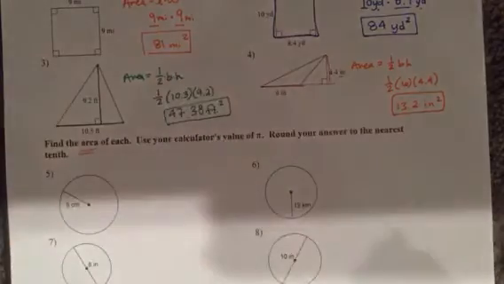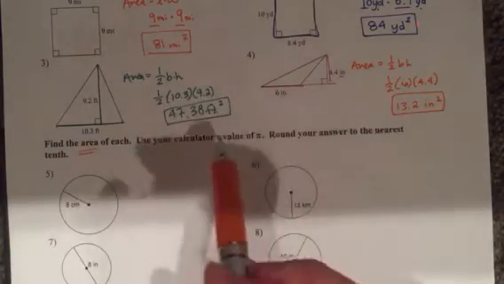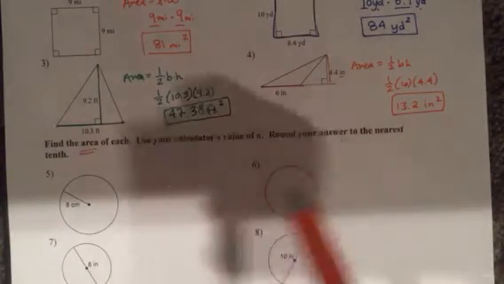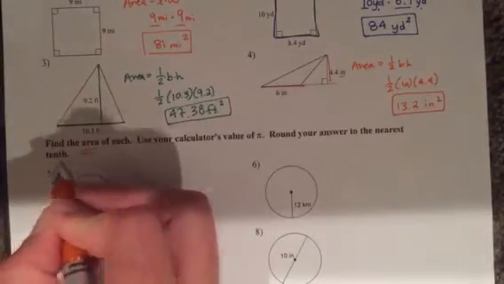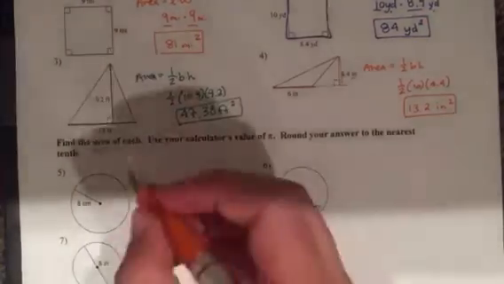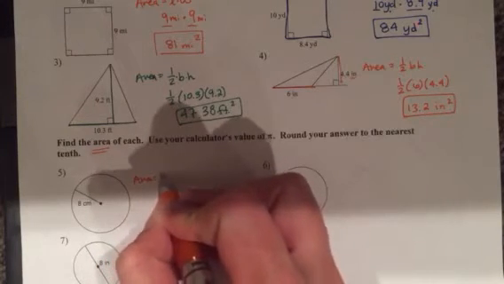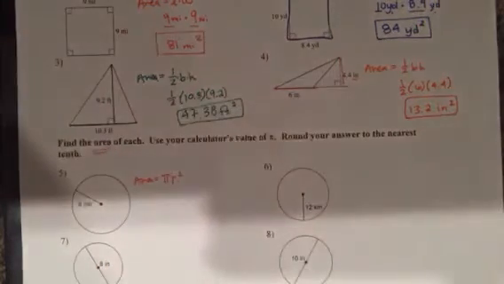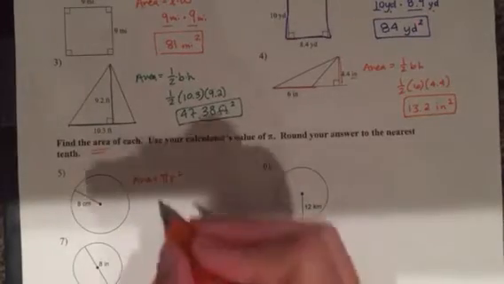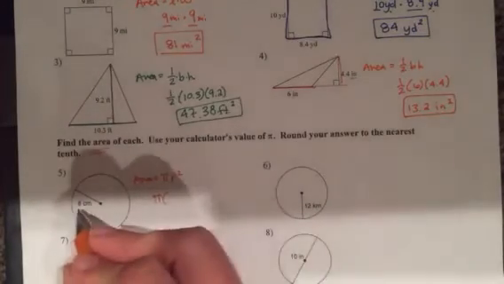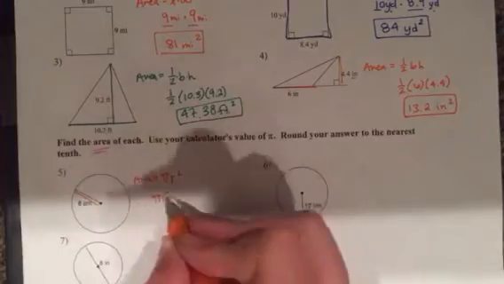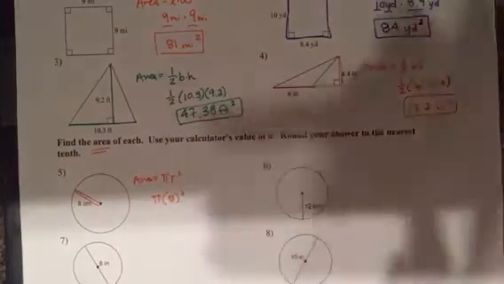Find the area, so we're still on area, of each. Use your calculator's value of pi, round to the nearest tenth, so we'll have one number after the decimal. The area of a circle is equal to pi r squared. So I'm going to have pi times 8, because that's my radius, squared.